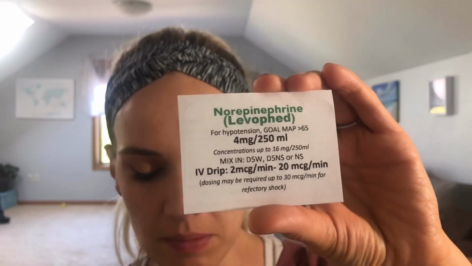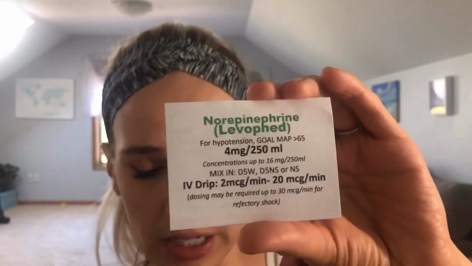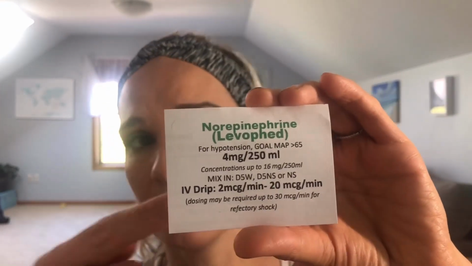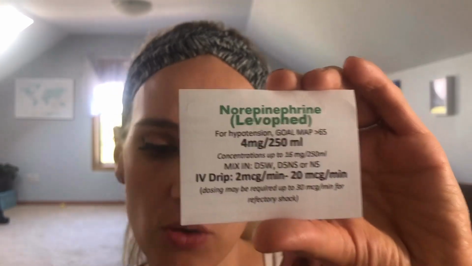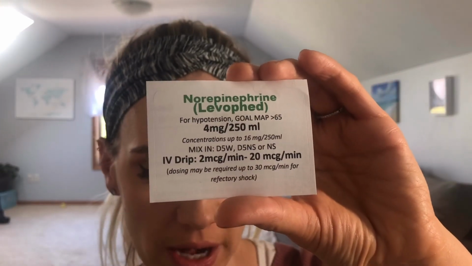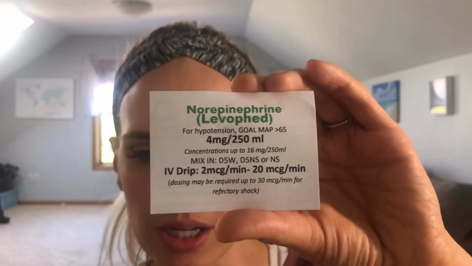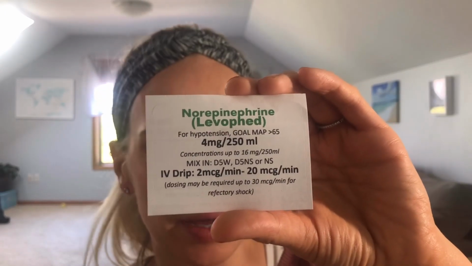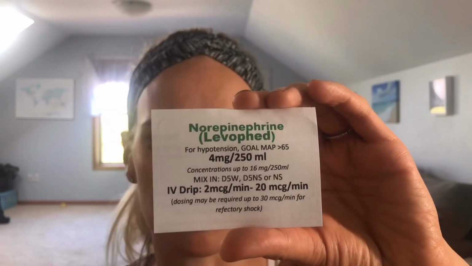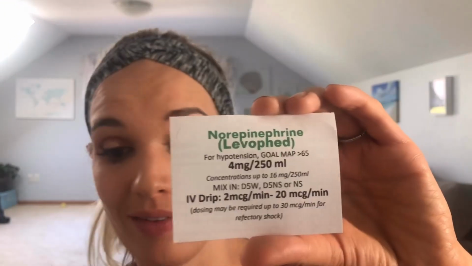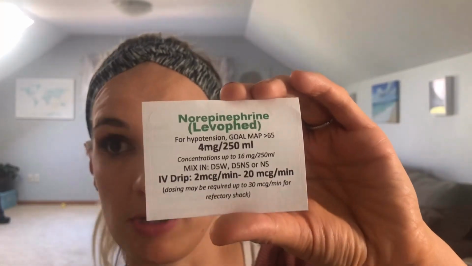In addition, our most favorite, and probably most common one, is Levophed. Note, Levophed can be different concentrations from facility to facility. I put 4 milligrams in 250. Granted, you may find the minimum concentration at other facilities to be 8 milligrams in 250. That's where it is at the current facility I work at, but each place can be a little bit different, or they can even have quadruple concentration, which is 16 milligrams in 250.